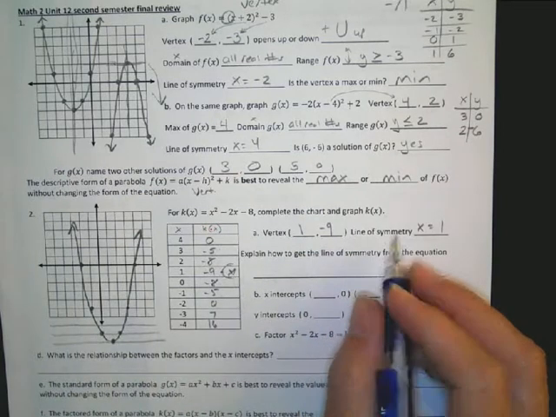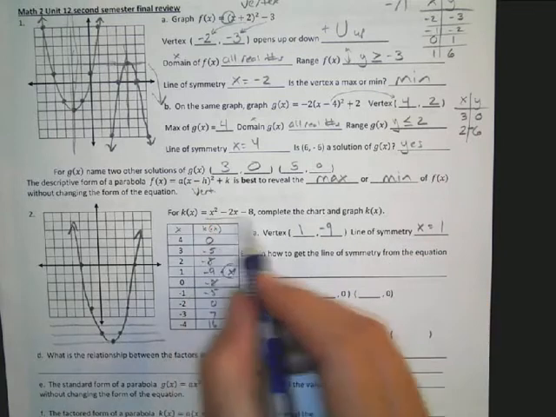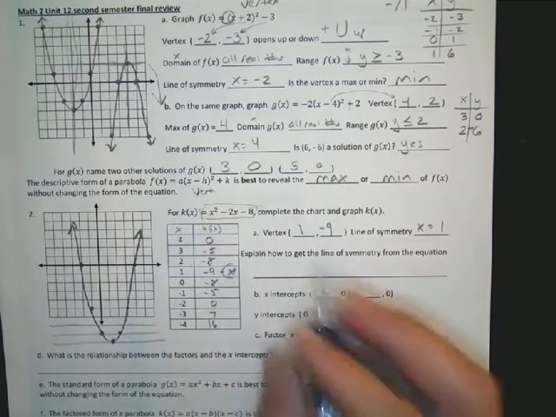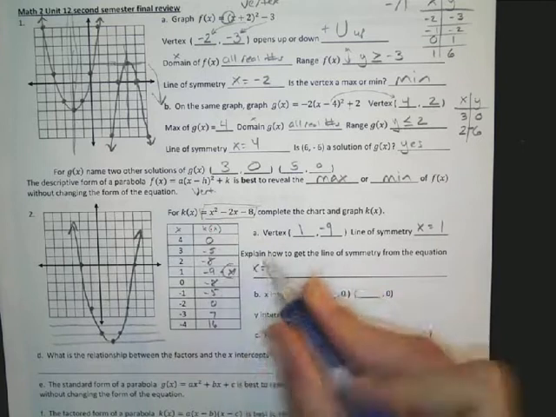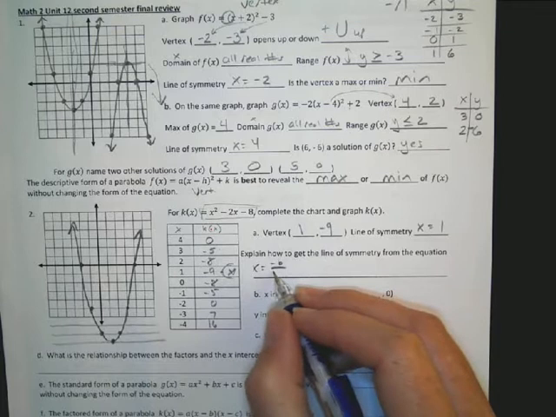Okay, so because I'm in standard form, the way I would find the line of symmetry, my x value, is I use this equation: x equals negative b over 2a.